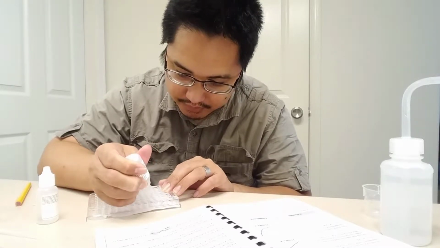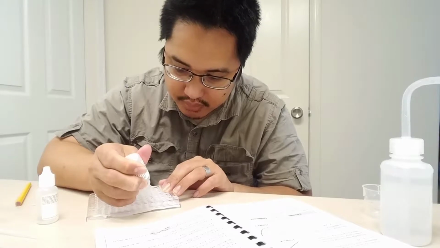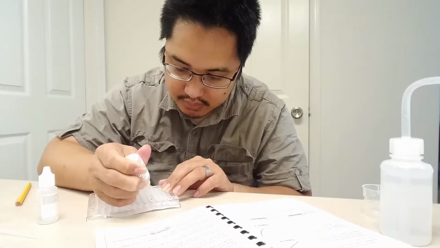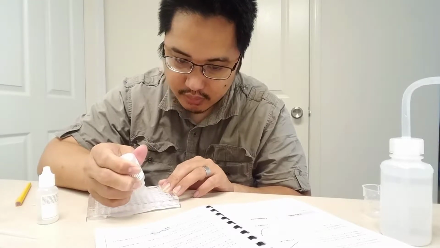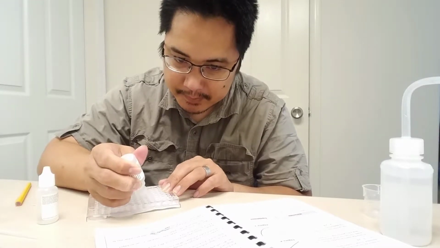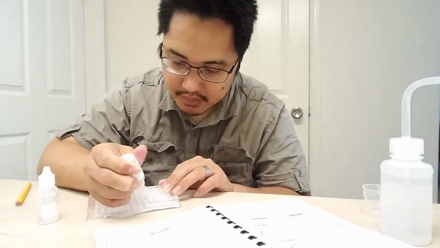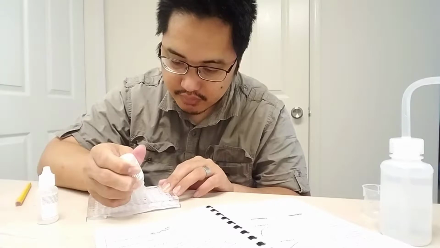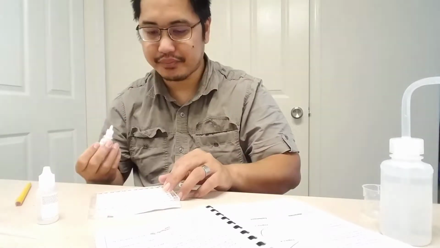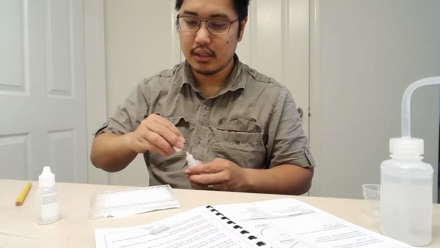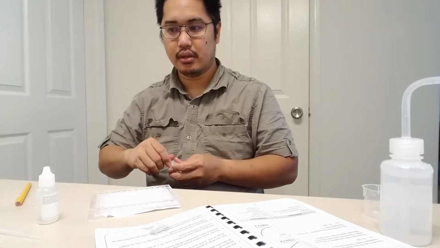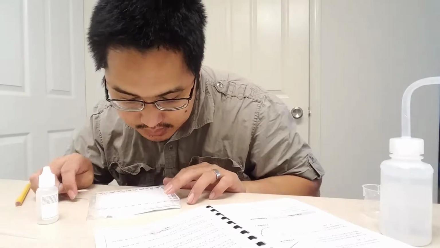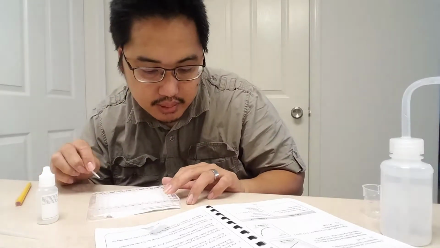Okay, I'll put 3 in here, and 4 in well A5: 1, 2, 3, 4. Okay. So now each well should have exactly 5 drops in it, and they all look about the same.